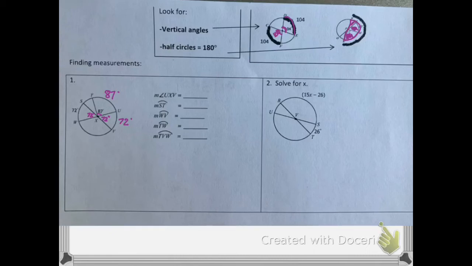So before I fill out all of my measurements here, I'm just going to label everything in the picture. I'm going to find the other 2 missing arcs. So how could I find ST, and then how could I find WV? Well, I'm going to look for half circles. So I'm going to highlight a half circle here. So here's 180 degrees. So all 3 of these arcs should add up to 180.